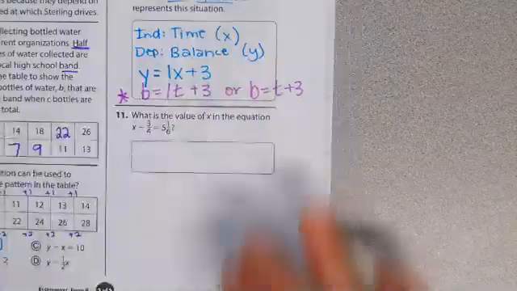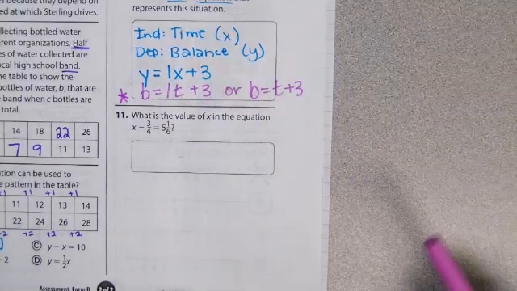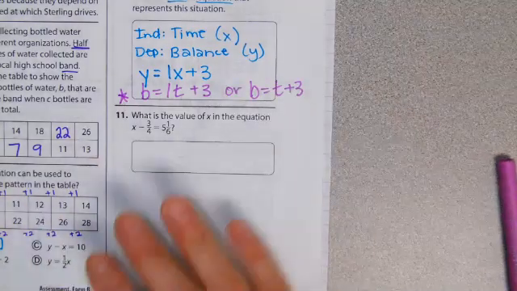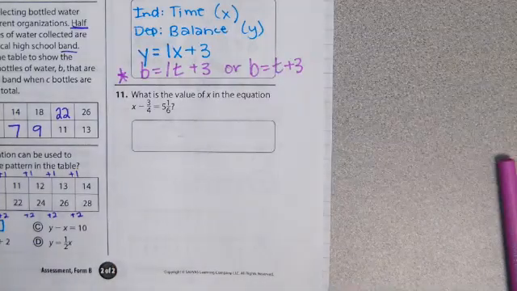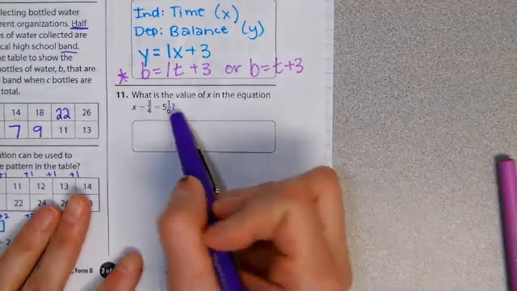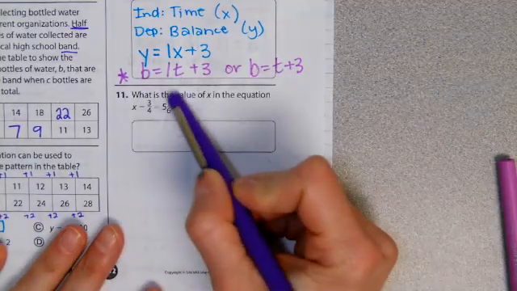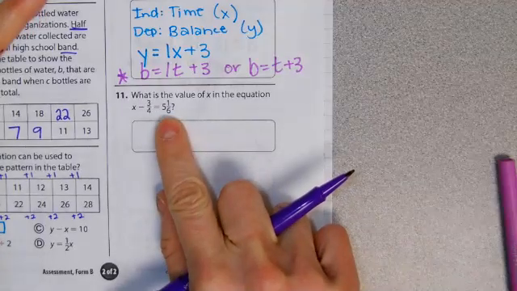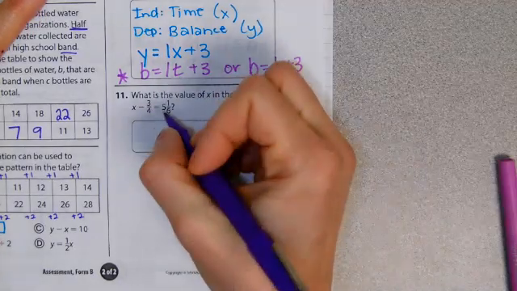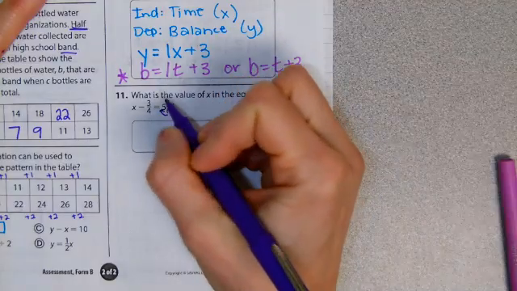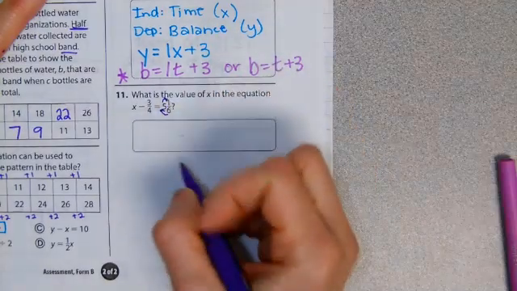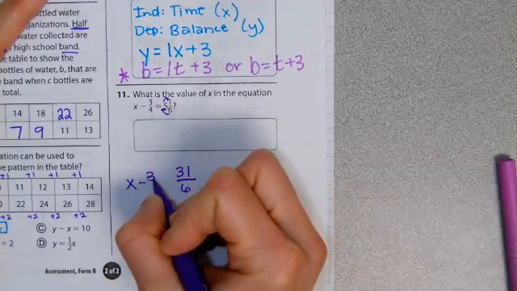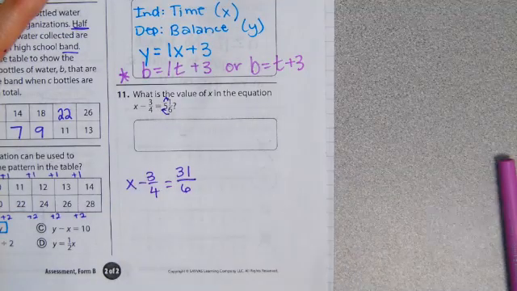Okay, last one. What is the value of x in the equation x minus 3/4 equals 5 1/6? Okay, we're back with the fractions, and this is very similar to number 1. Notice you do not have common denominators, and also you have a mixed number in there. So first things first, let's change that mixed number to an improper fraction. 6 times 5 is 30, plus 1 more is 31. So this is really 31 over 6. x minus 3/4 equals 31 over 6.